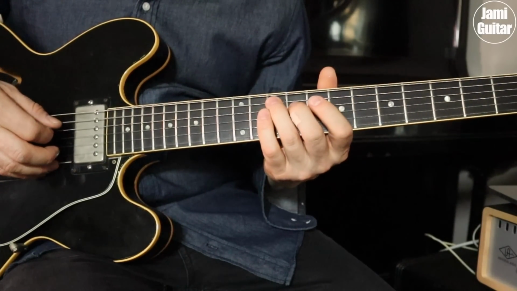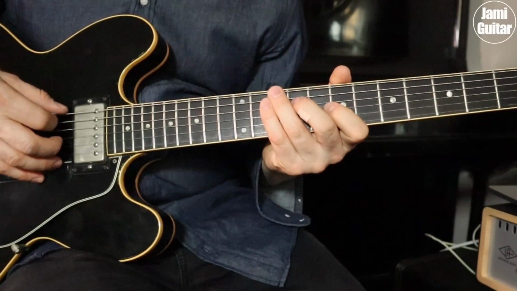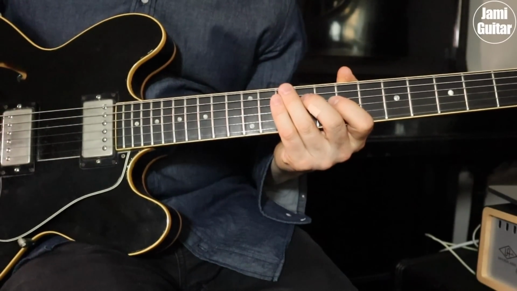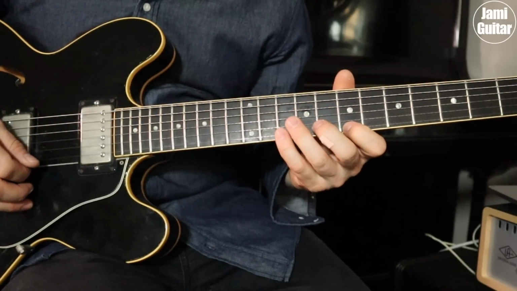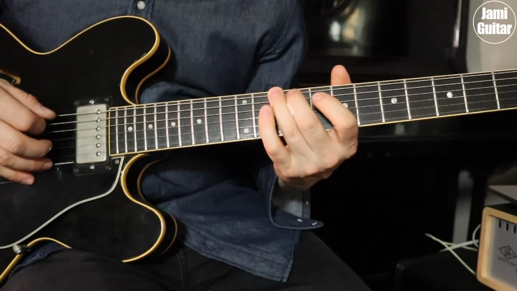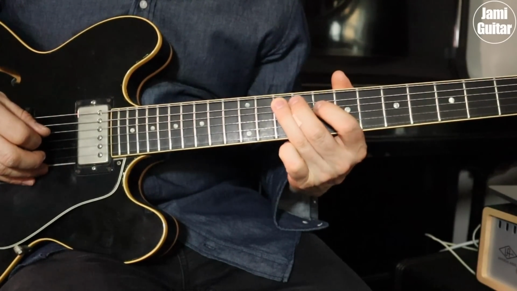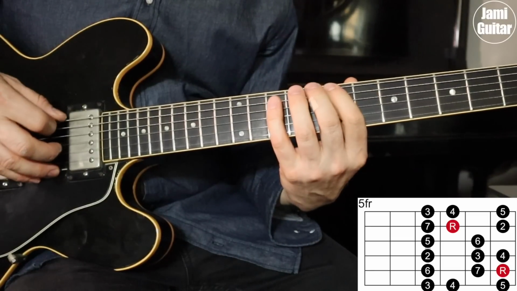It's here. And the major arpeggio sounds like this. And the major scale, G major scale in this position sounds like this.